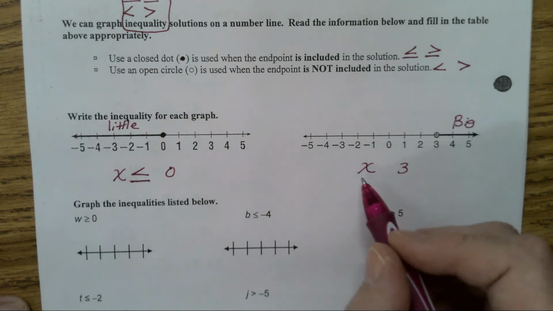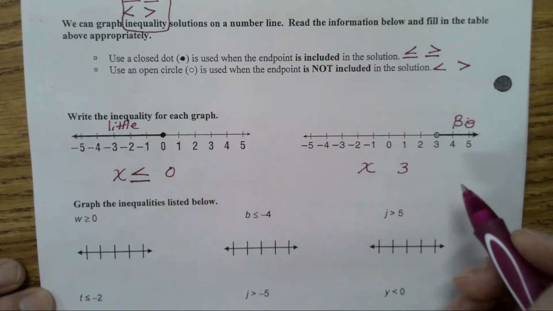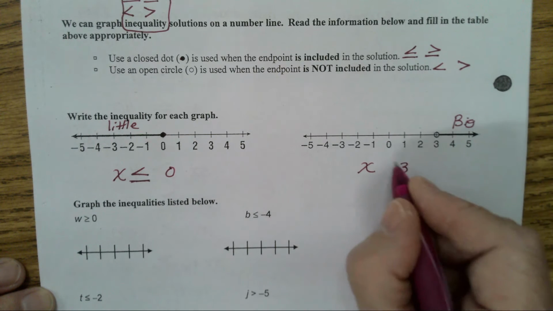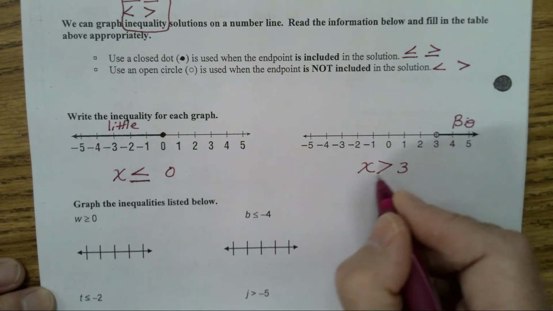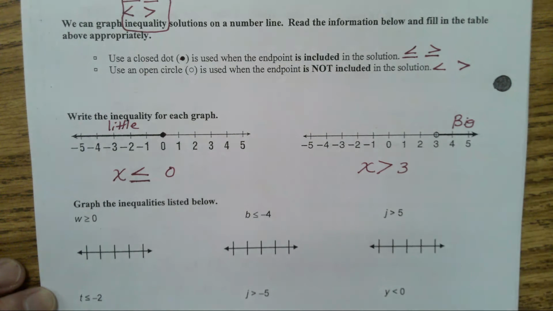So, is x going to be what to 3? Greater than. It's not equal to because it's an open circle. X is greater than 3. Any questions on that?